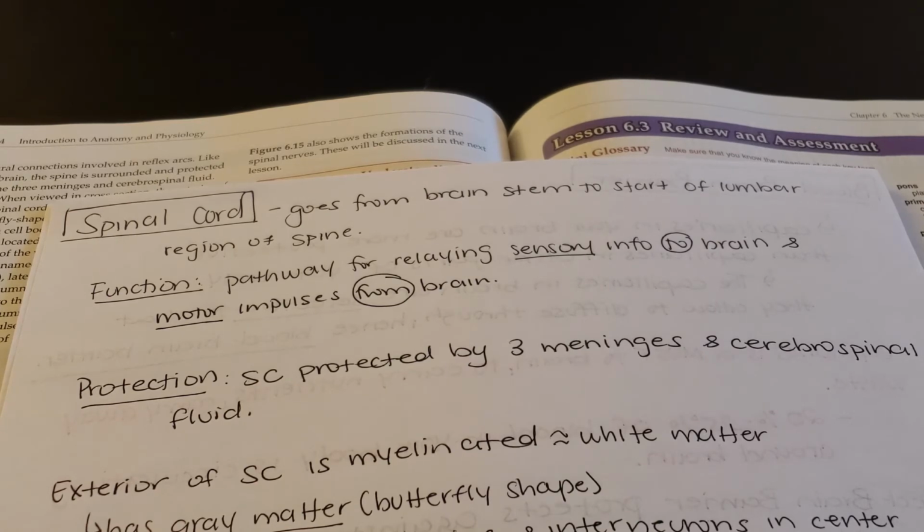And there are important functions that the spinal cord has. For example, it is where your sensory impulses come in, and then your interneuron will help to switch it to motor impulses that will go from your brain to the body part that needs it.